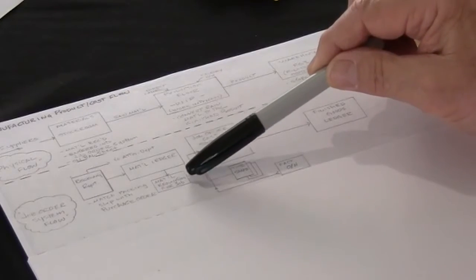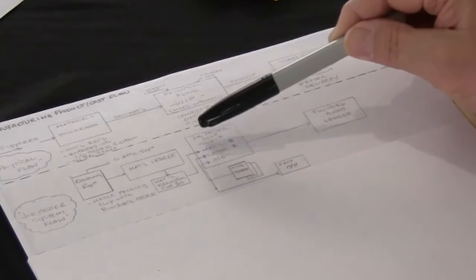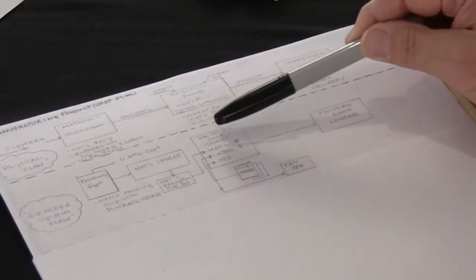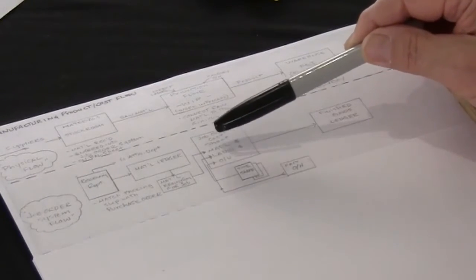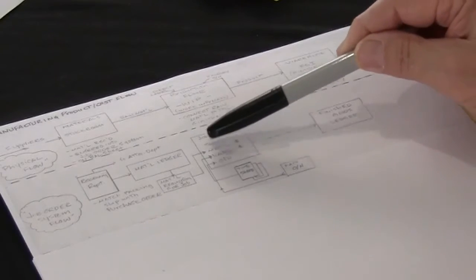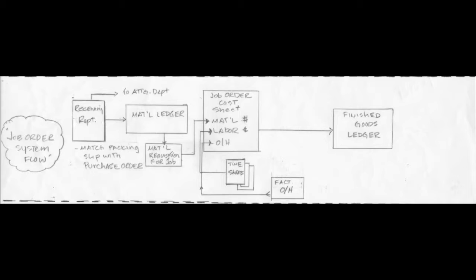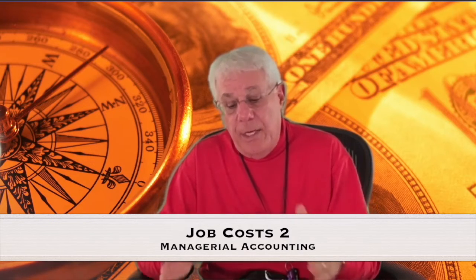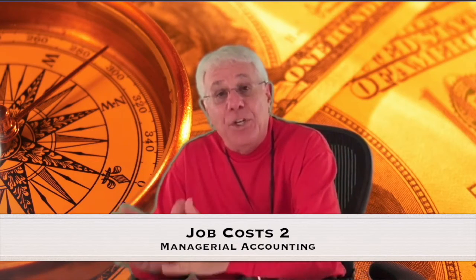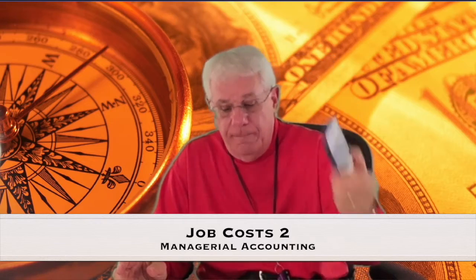So that material requisition for the job is going to feed a job order cost summary sheet, which is described in your text. This job cost summary sheet is going to be the central document that accumulates all the costs associated with building this job number XYZ, that's building 100 of these.